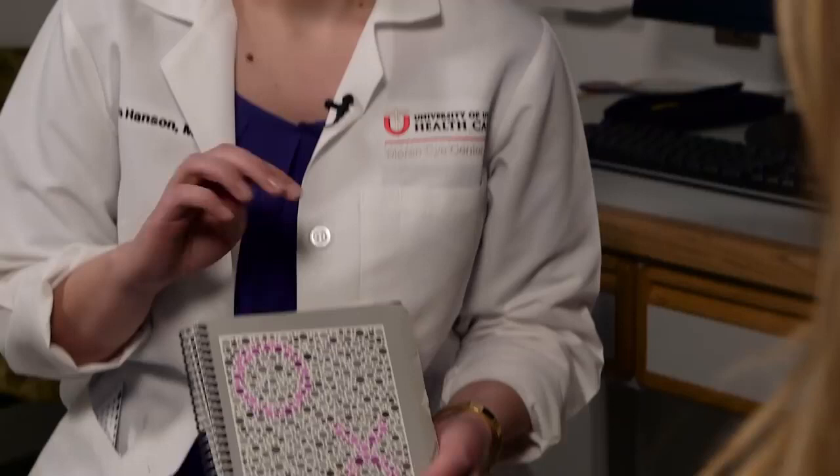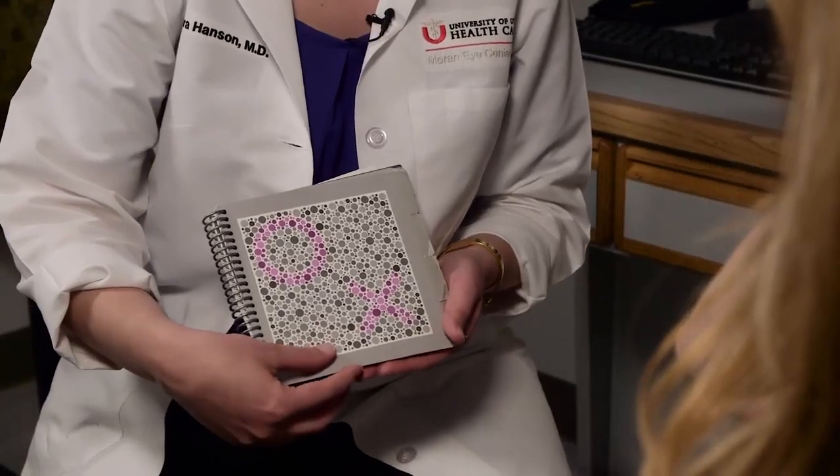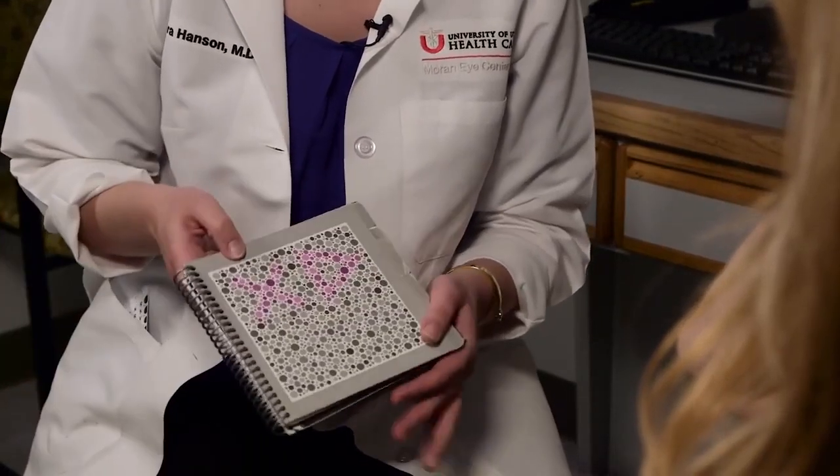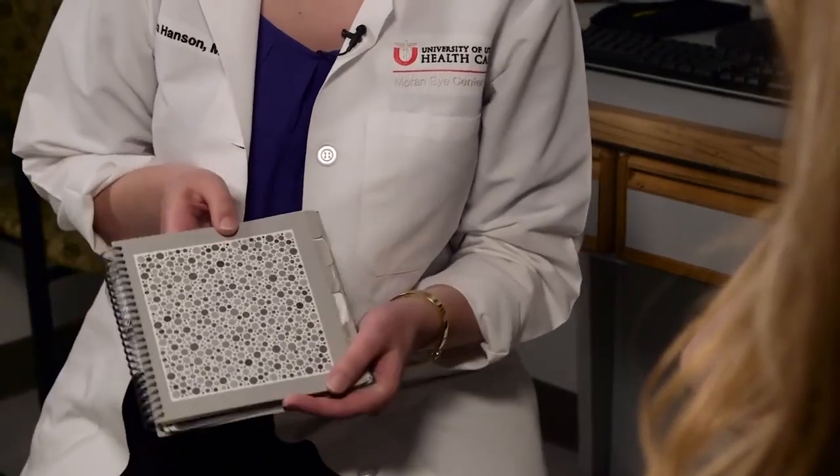The test starts out with 4 different control plates. So you want to have the patient test one eye at a time. We'll test your left eye first. So you ask the patient to describe what they see on the test plate. O, X. Good. So you go through all 4 of these. The 4th is a blank plate.